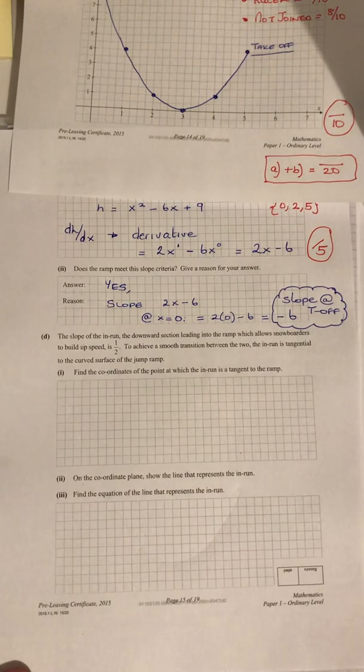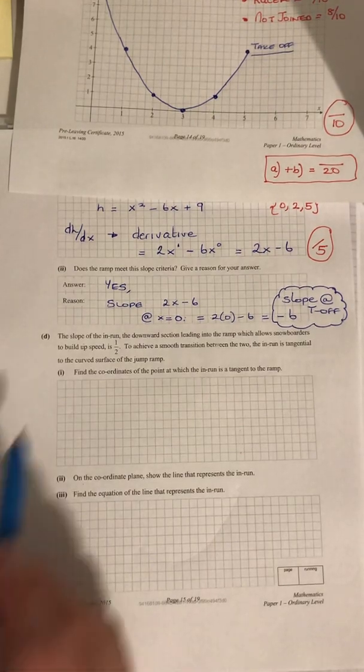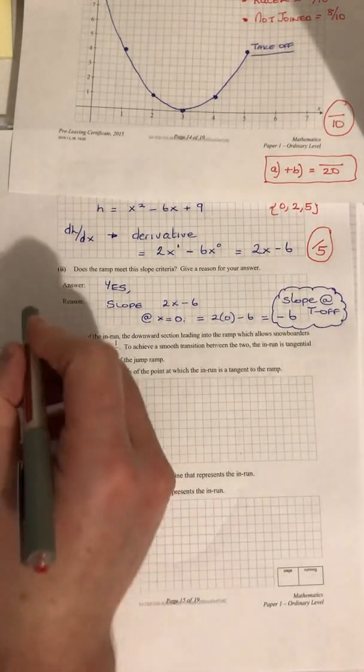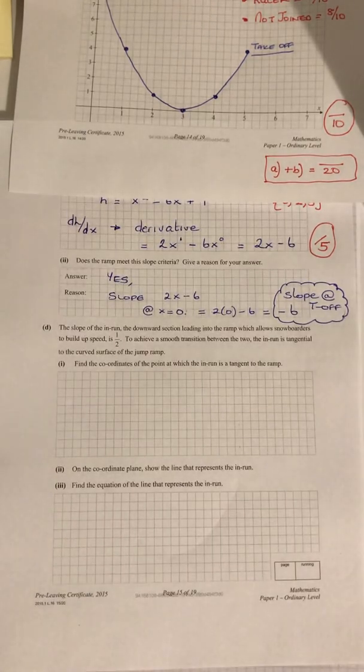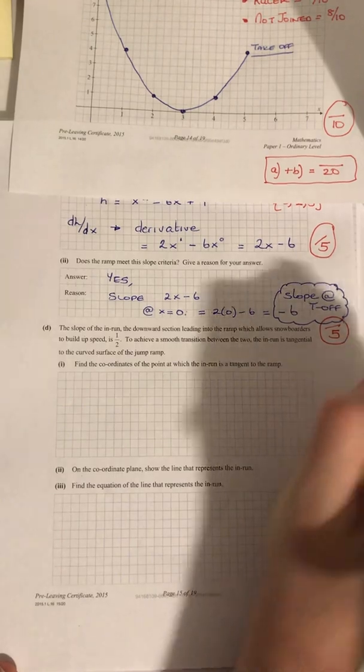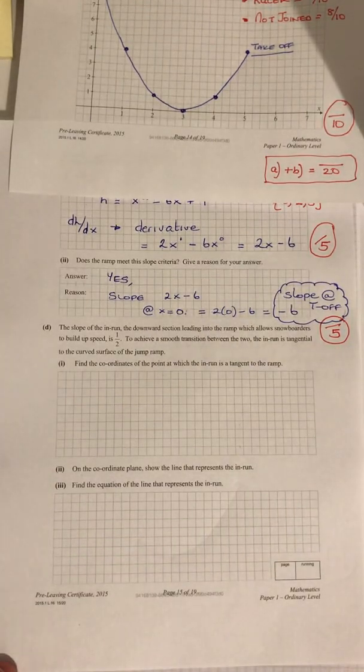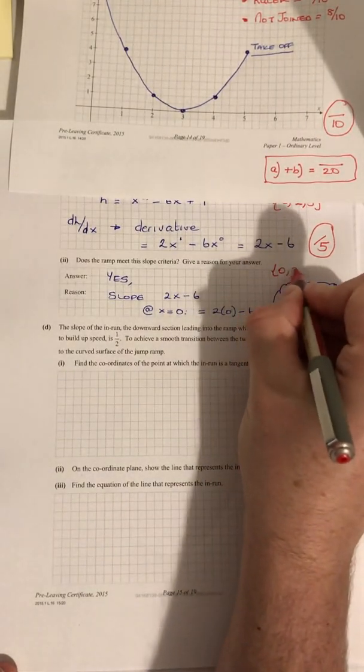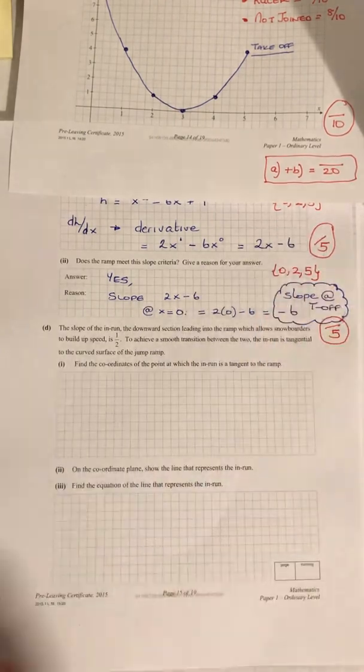All right, and that is out of 5 marks. So if you just give a reason there, it's marked 0, 2, 5 again.